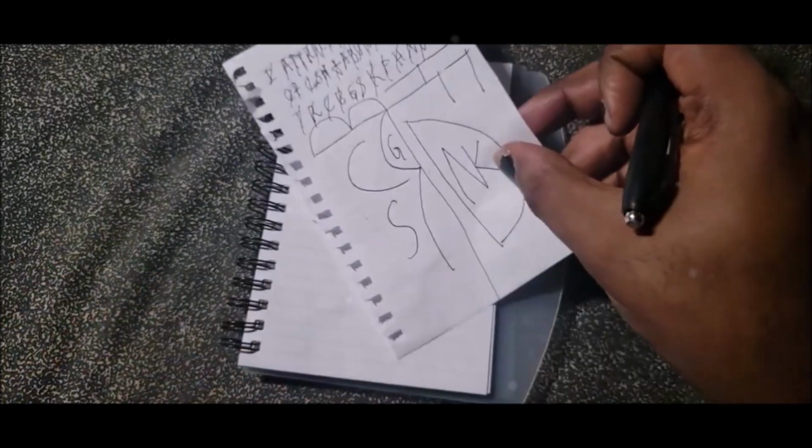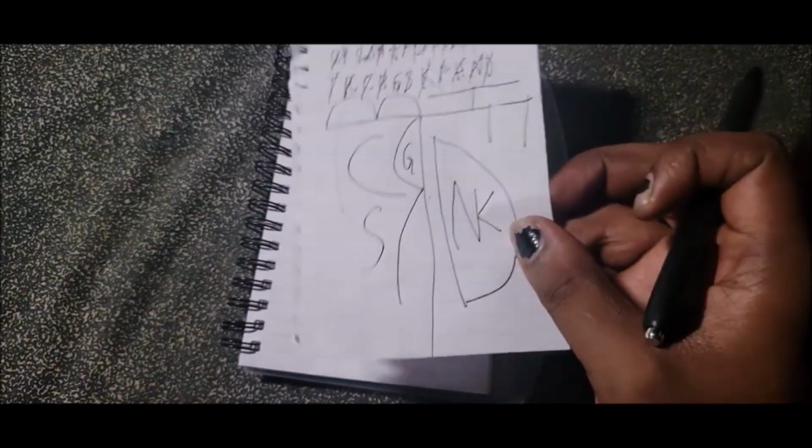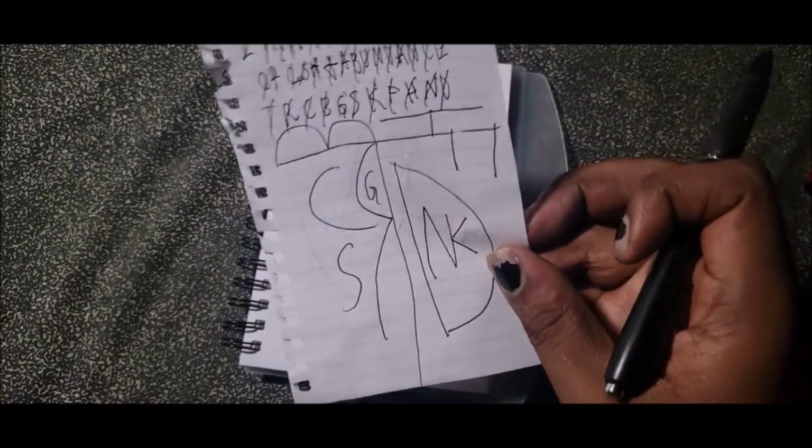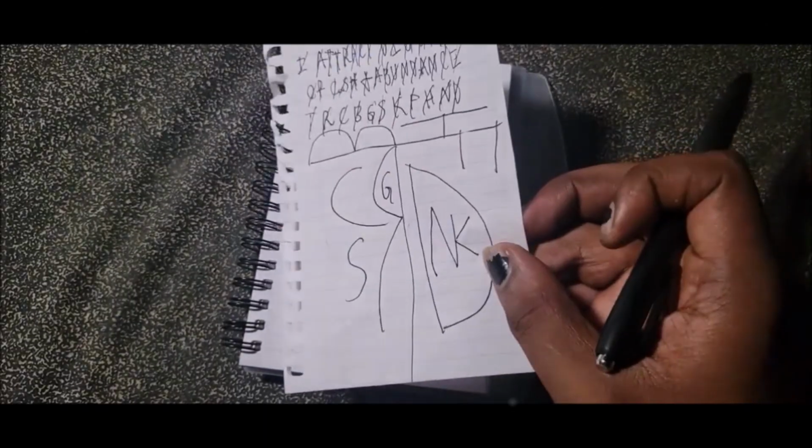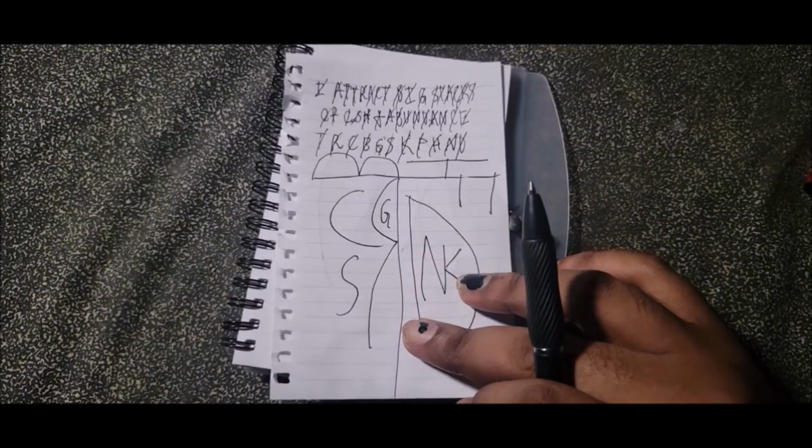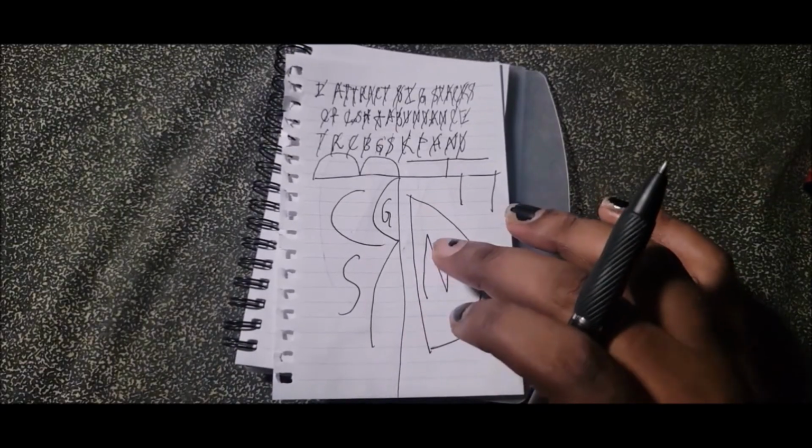And then you can turn this back over and you can burn this, or you could add it to a petition. If you wanted to, you could add this to a spell or a spell candle. There's multiple different ways that you can use petitions, and also different ways that you can go about creating your sigil.